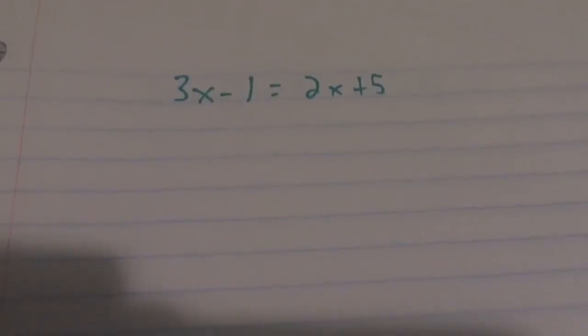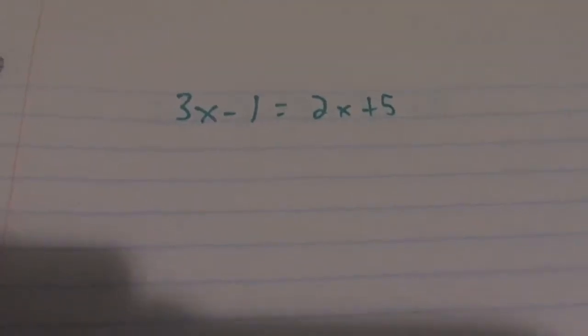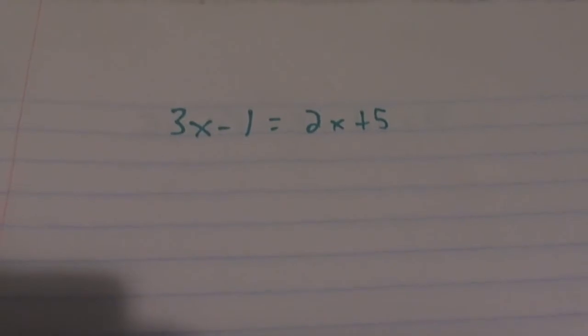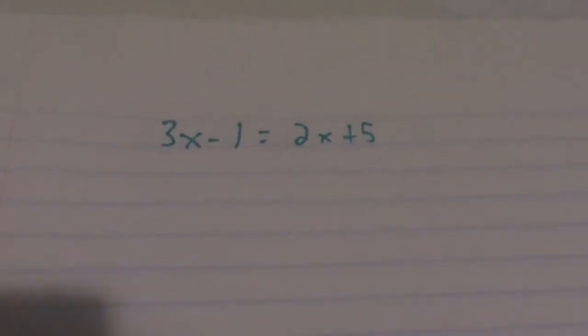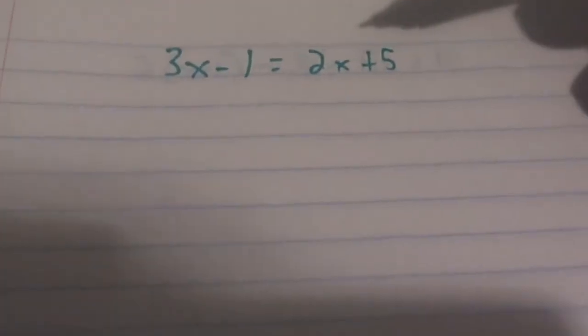Alright. This is the homework, the first homework assignment that was assigned to you on Tuesday. On Wednesday. So we're gonna... Alright, so here's the first step. So it's 3x minus 1 is equal to 2x plus 5.